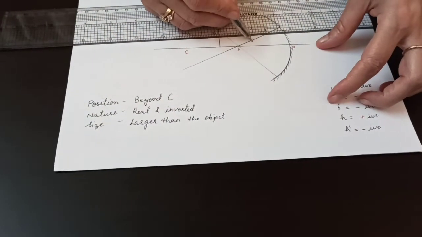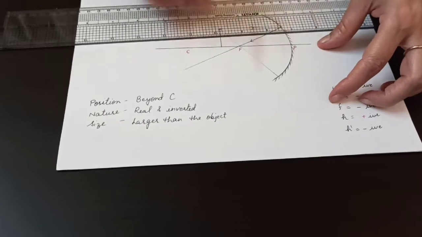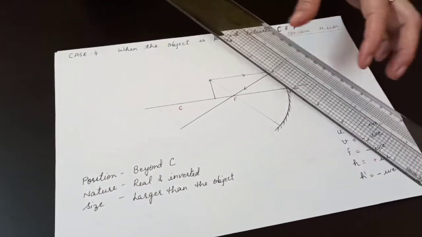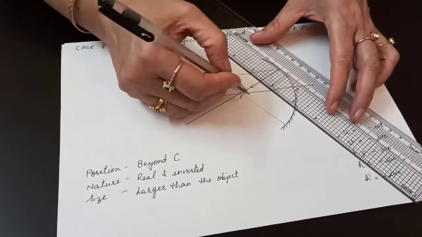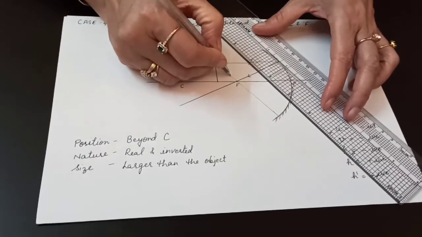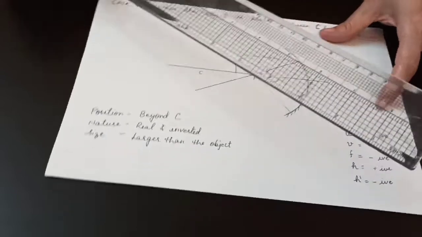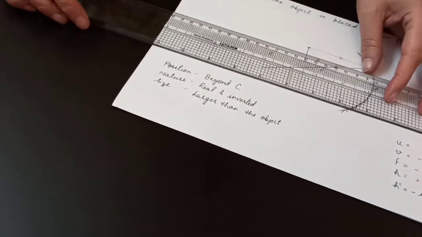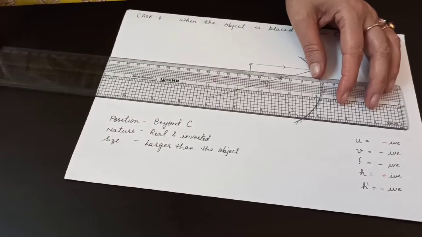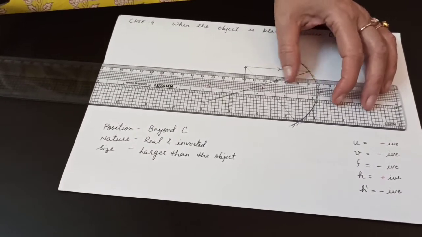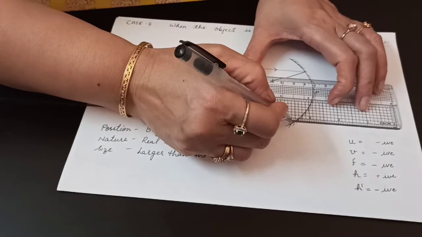So this is the reflected ray. The second ray I've already drawn, that is passing through the focus. So as you know, it will bend and will become parallel to principal axis.